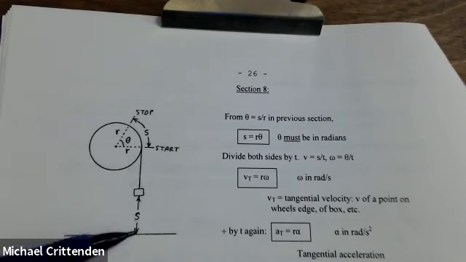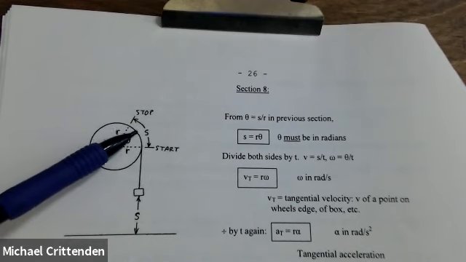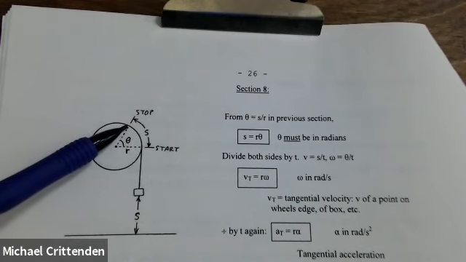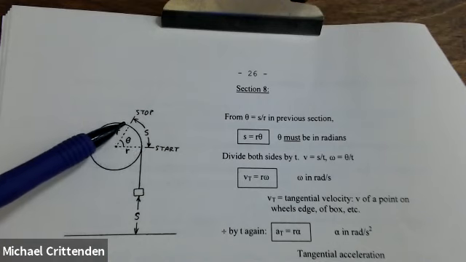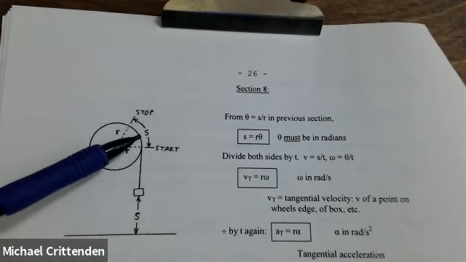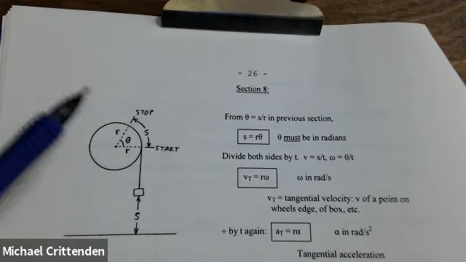If you made a pencil mark or a chalk mark on the edge of the wheel, how far does that mark move? That's the same as the distance that the box moves, unless the string stretches or something like that.